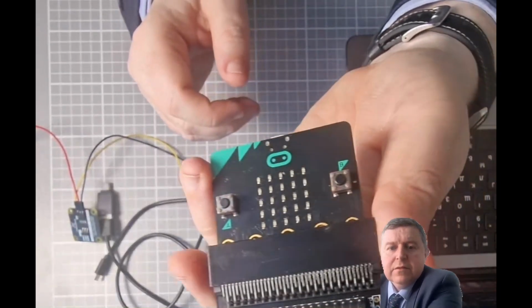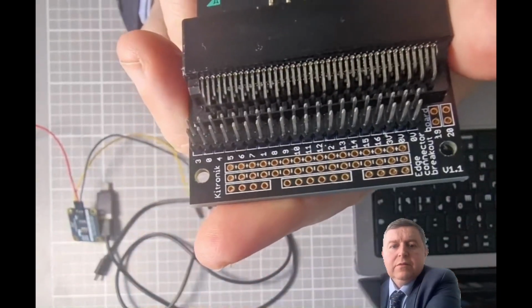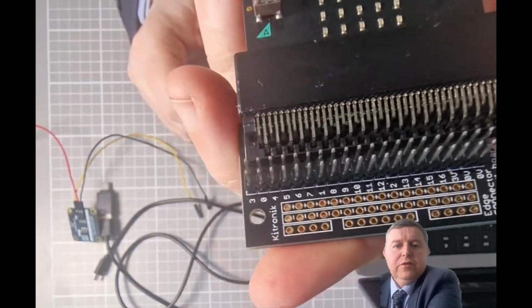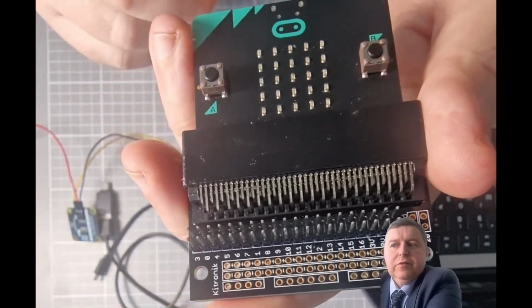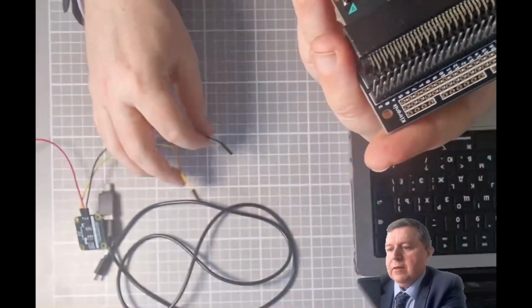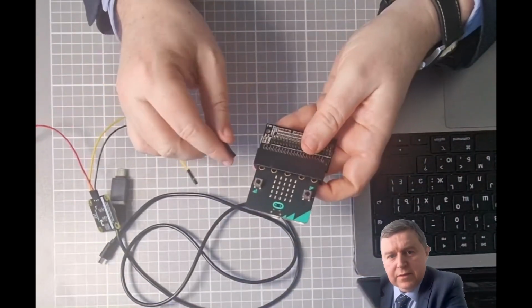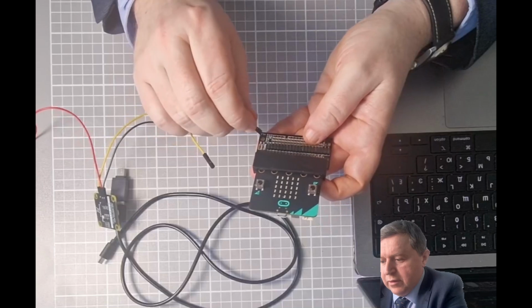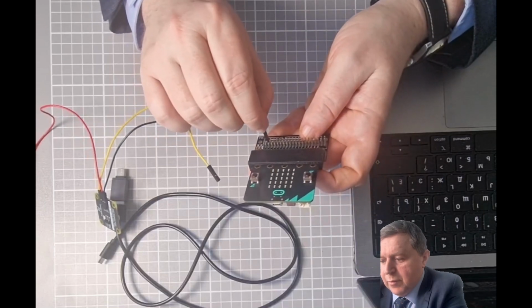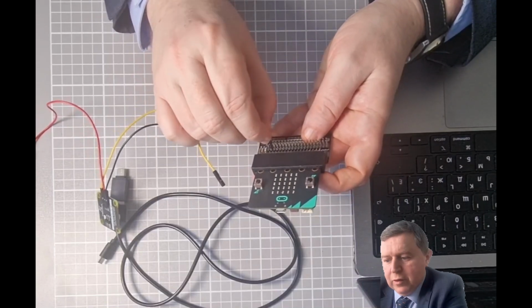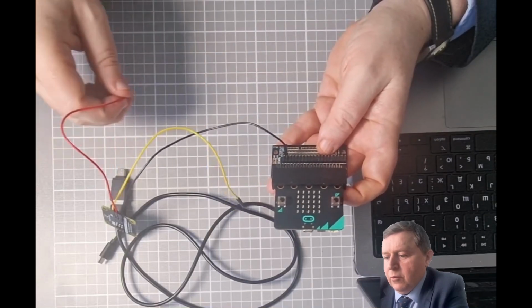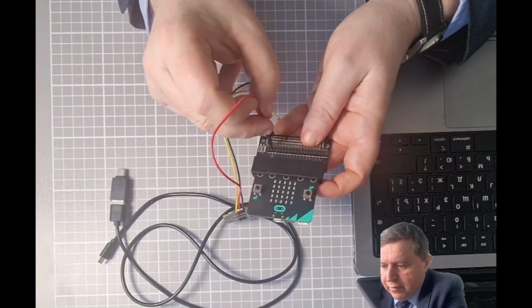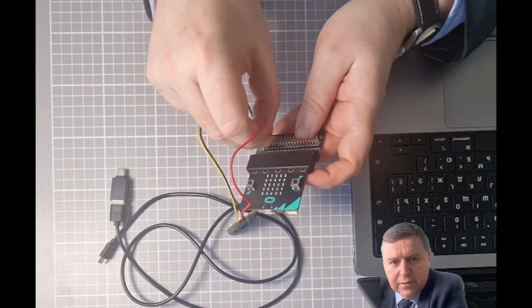There should be a G there, and it says 0 volts, just there. So I plug that into G, 0 volts. It doesn't matter which one you use, as long as it's on one of them. Then the other one should be the red one, which you'll see at 3 volts, 3V. You just plug that into the 3V.